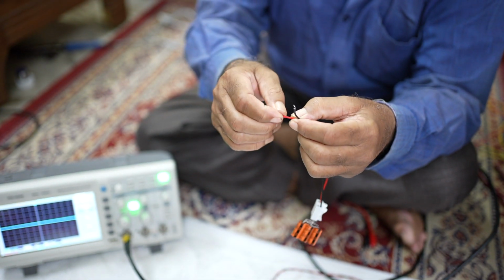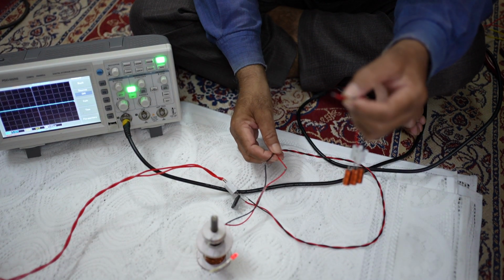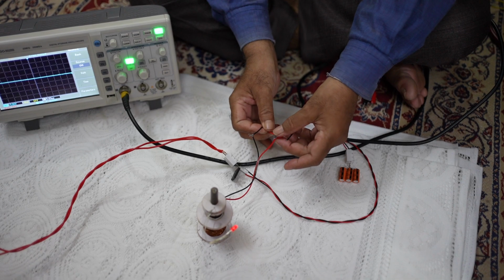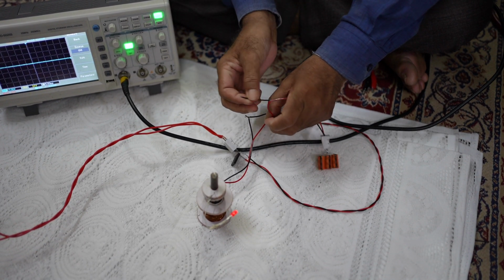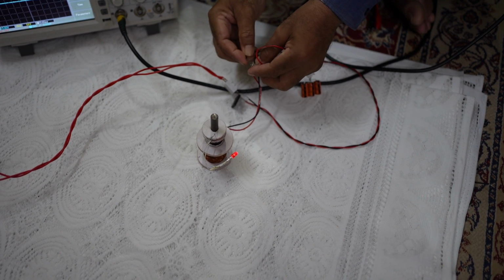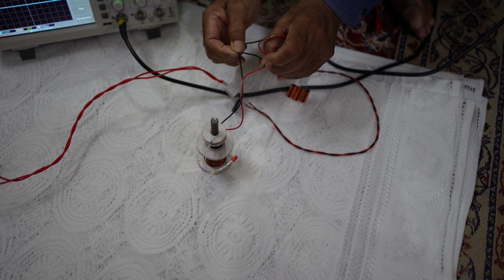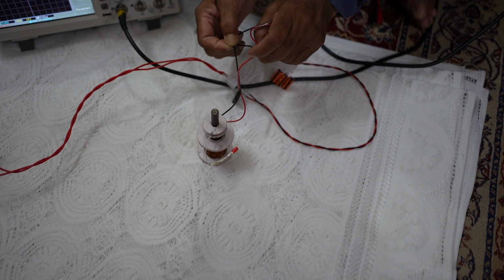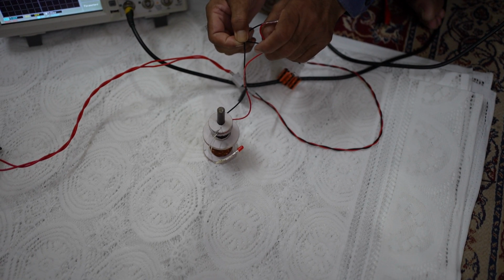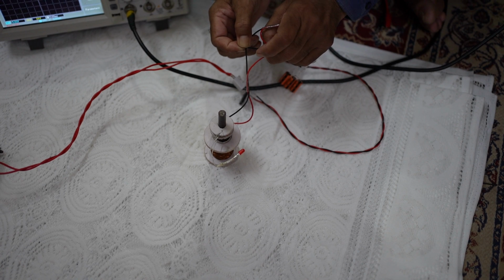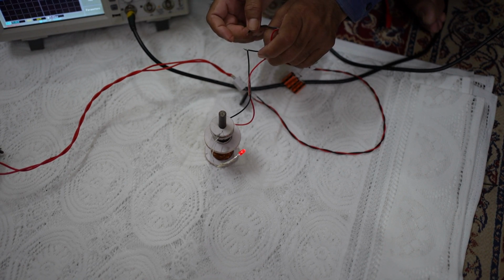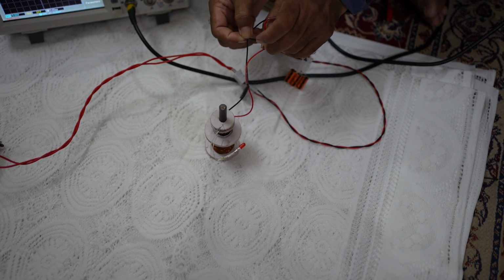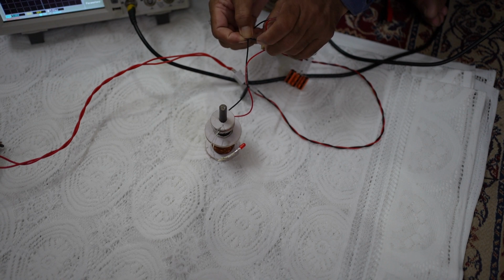So, this red I will connect here again, and then black here again, and please go through that the induction process stops. The LED cannot glow now. If I remove the capacitor bank, the LED will glow because of induction. If I connect it, the curve becomes almost DC.